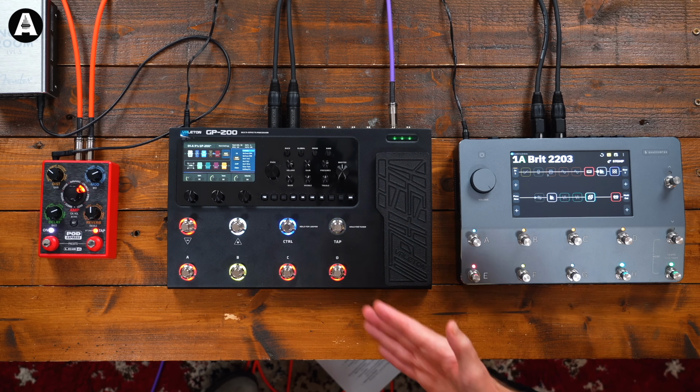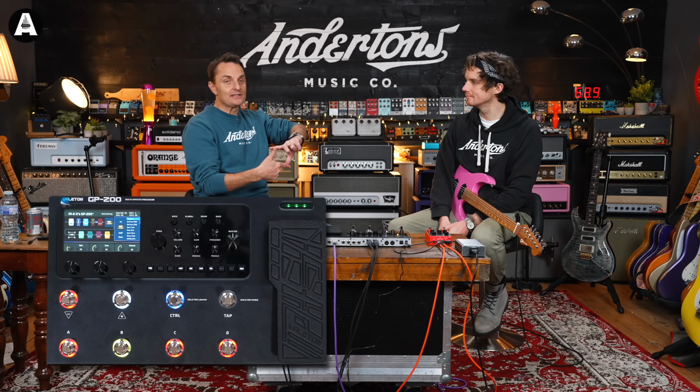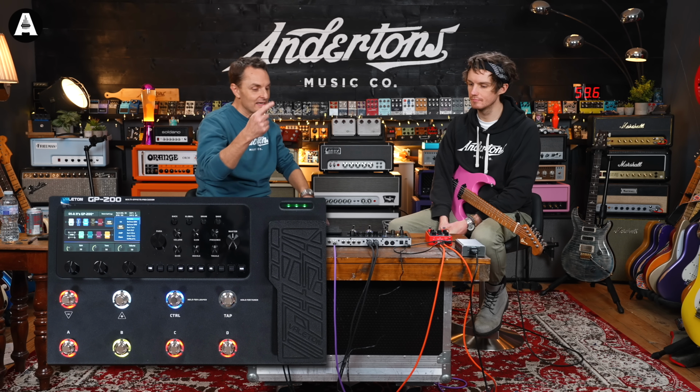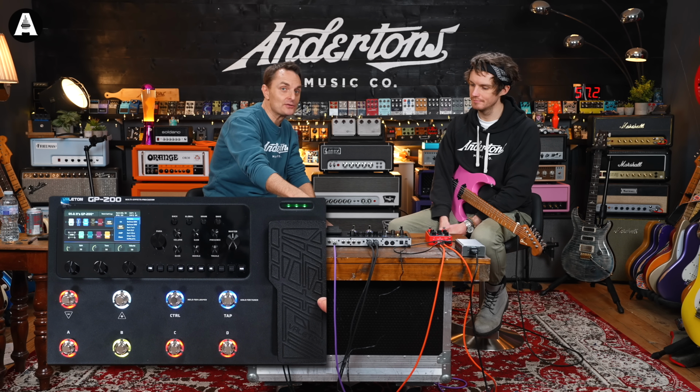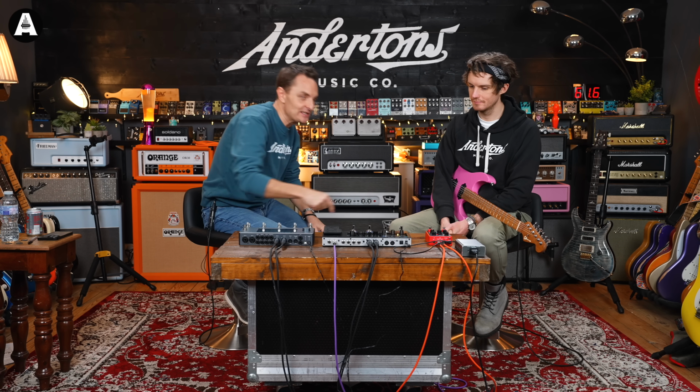Once you get into the Valeton and similarly priced products, you probably are going to have a relatively small screen with some menu options. However, you can connect most of these units to your computer. True. Yep. And then you get this slightly more intuitive, bigger display that as you're changing on your computer screen, it is actually changing what's in here.